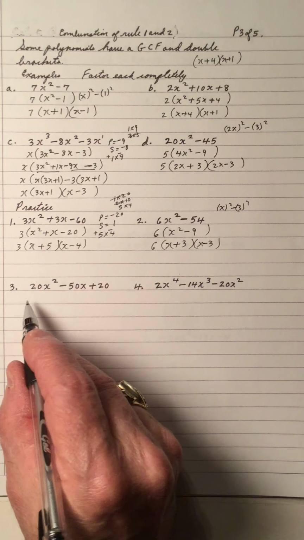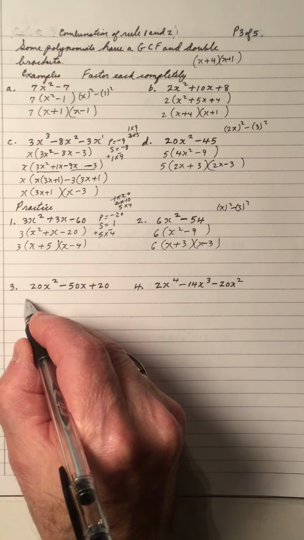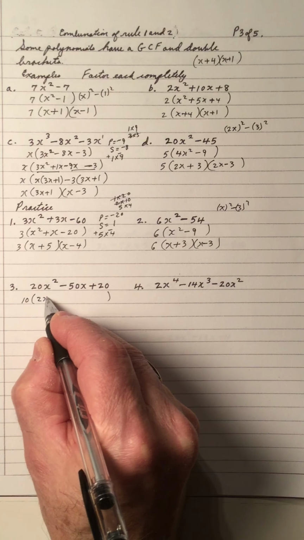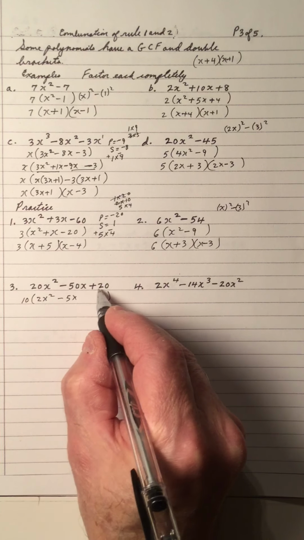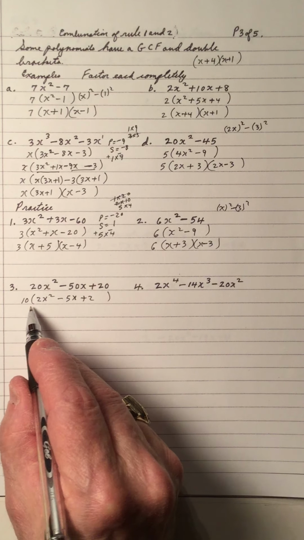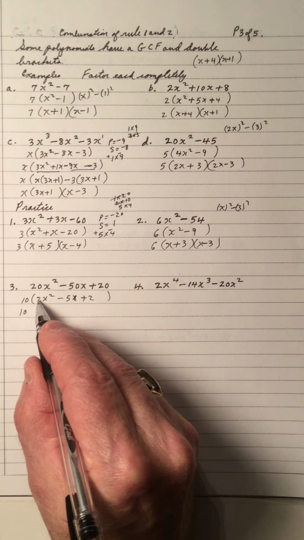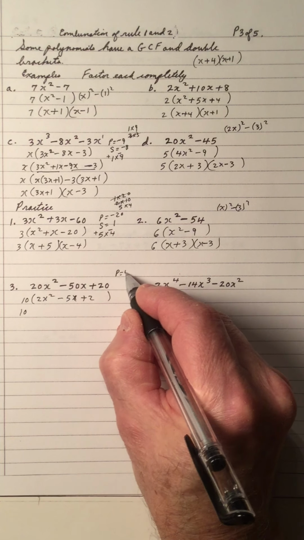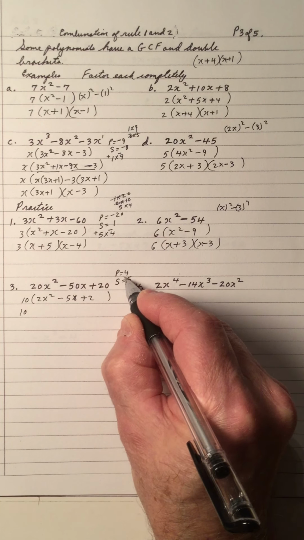Number 3, I see zeros in every term, so I see a 10. There's a 10 in each one of these. So divide 10 into 20x squared gives you 2x squared. Divide 10 into negative 50x, negative 5x. Divide 10 into 20 and I get a plus 2. Okay, now I have 10 that is going to go down. Because that's a 2, I have to multiply. The product is 2 times 2 is 4, and the sum is a minus 5.